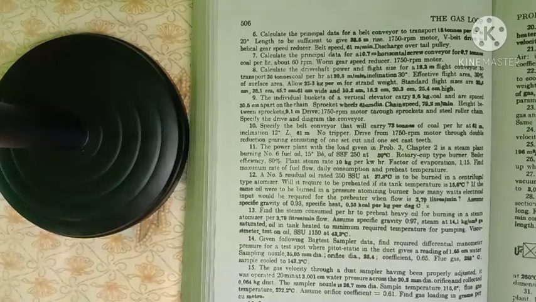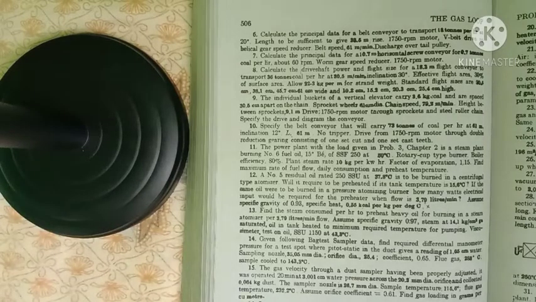Problem number 8. Calculate the drive shaft power and flight size for an 18.3 meters flight conveyor to transport 36 tons of coal per hour at 30.5 meters per minute. Inclination 30 degrees, effective flight area 30% of surface area, allow 22.3 kg per meter for stand weight. Standard flight sizes are 30.4 centimeters, 38.1 centimeters, 45.7 centimeters, 61 centimeters wide, and 10.2 centimeters, 15.2 centimeters, 20.3 centimeters, and 25.4 centimeters high.